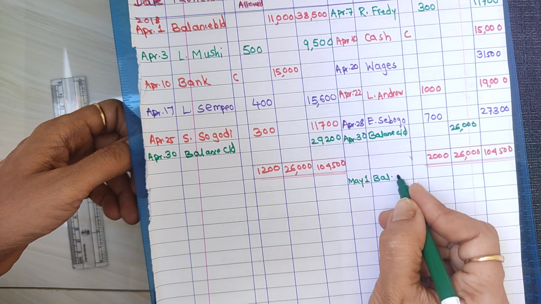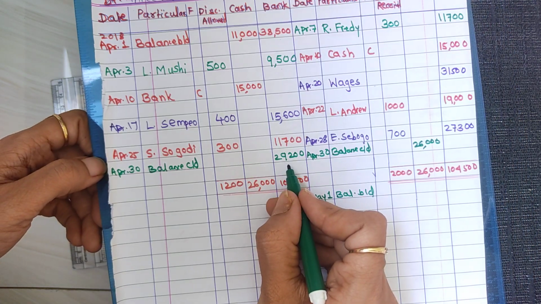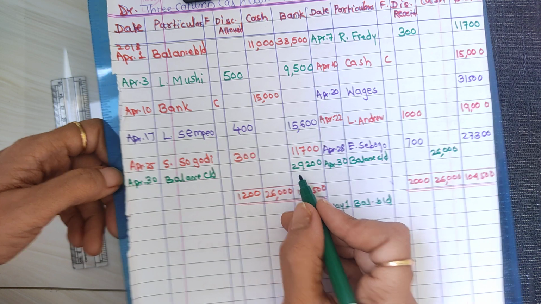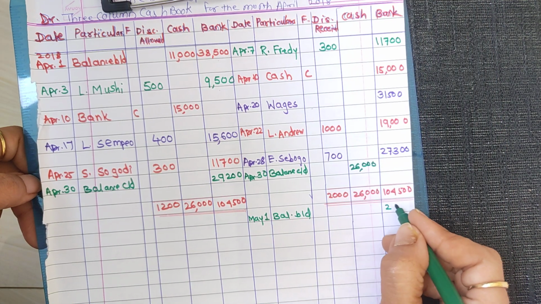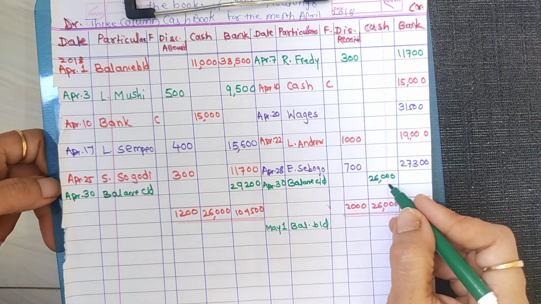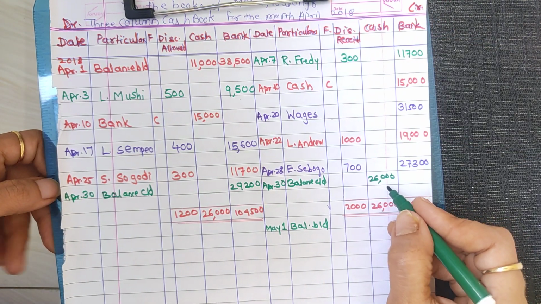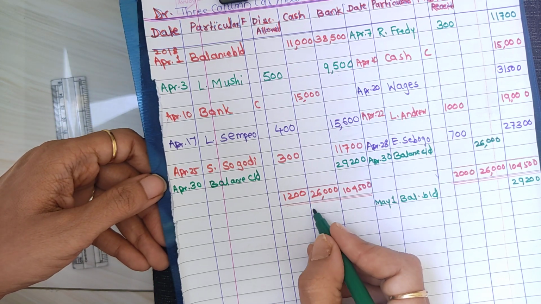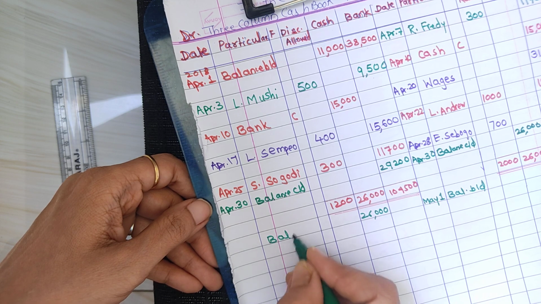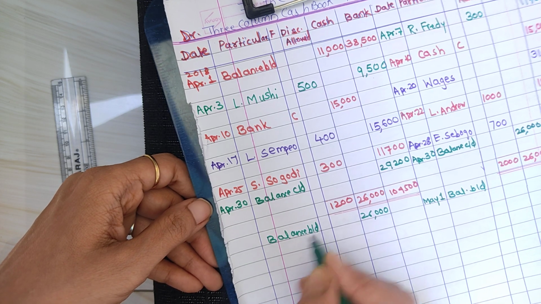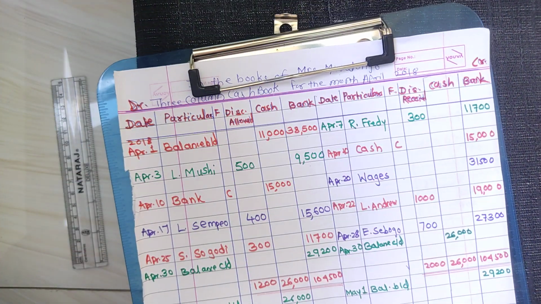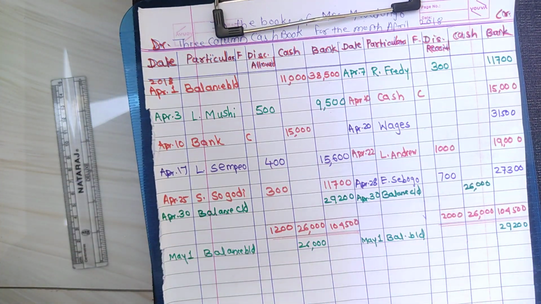So balance brought down. See, the bank balance is given on the debit side, so now it will come here on the credit side, being overdraft 29,200. The cash balance given here on the credit side will come here on the debit side, 26,000. Balance brought down May 1st. Okay, in this way we prepare a 3-column cash book.